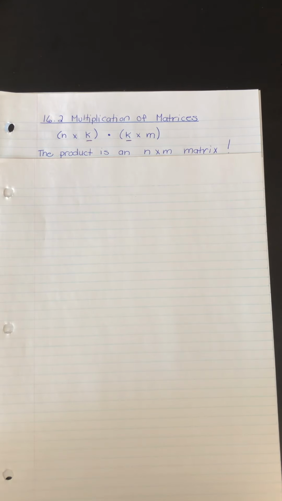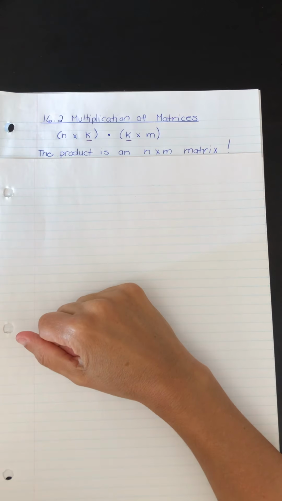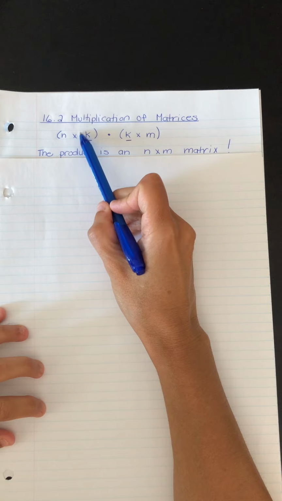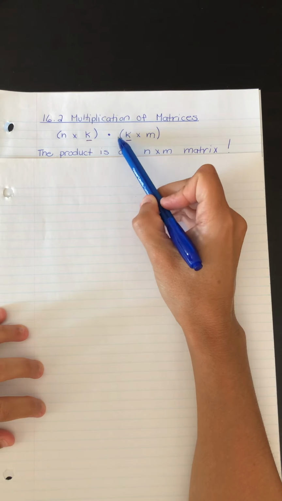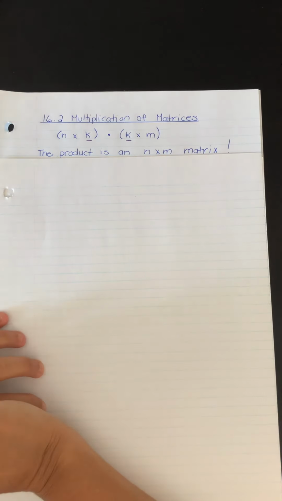However, unlike addition and subtraction, where the size of the matrices had to match exactly, the condition for multiplication is as follows. The number of columns in the first matrix must match the number of rows in the second matrix.